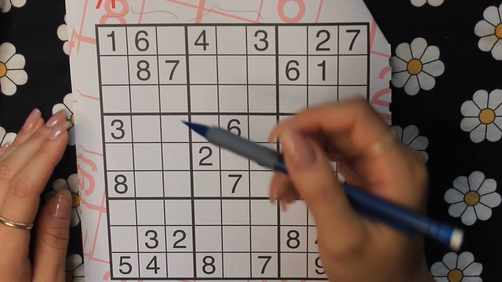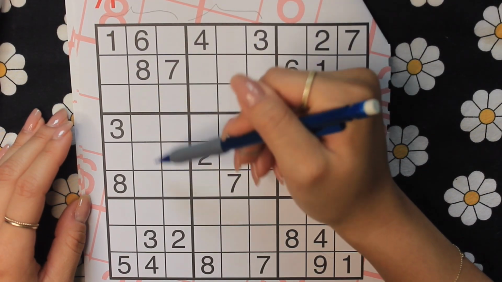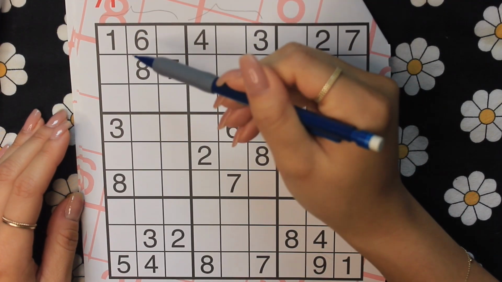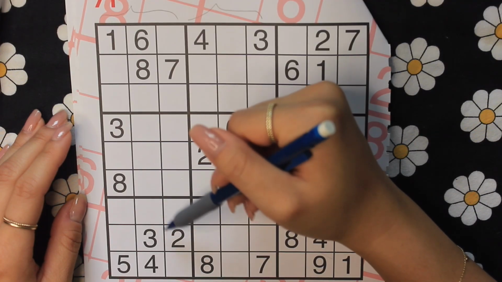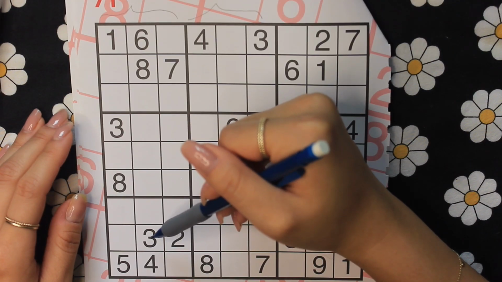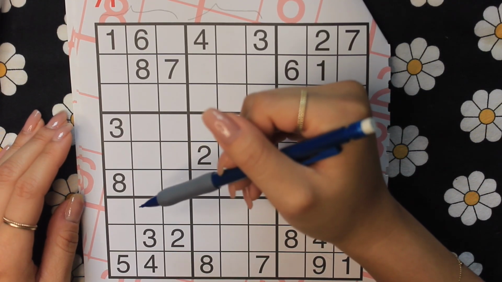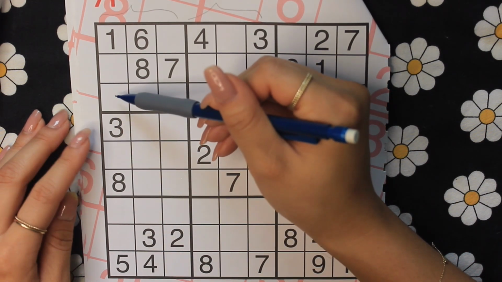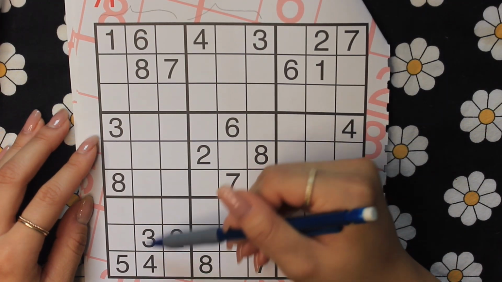So for example, I'm looking at 1. It looks like we don't have any other 1s in this first chunky column. So I'm going to move on to 2. It looks like there's no duplicates. Now on to number 3. We actually have something here, so let's take a look. So we have a 3 in the first column, a 3 in the second column.